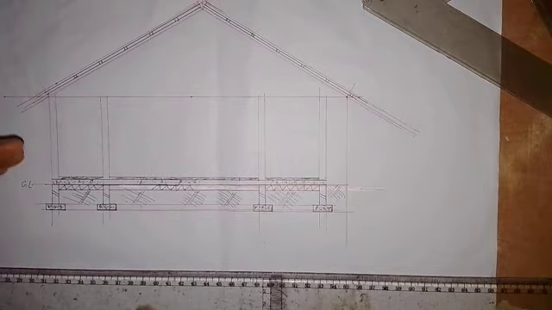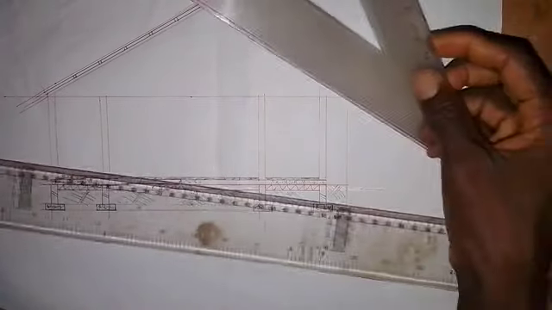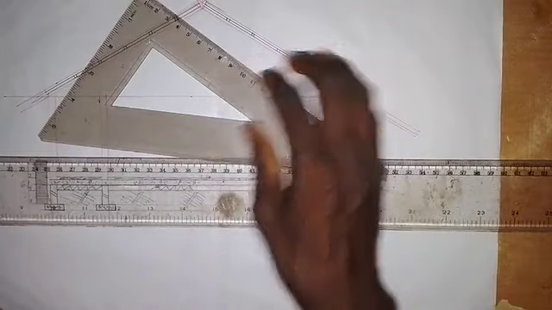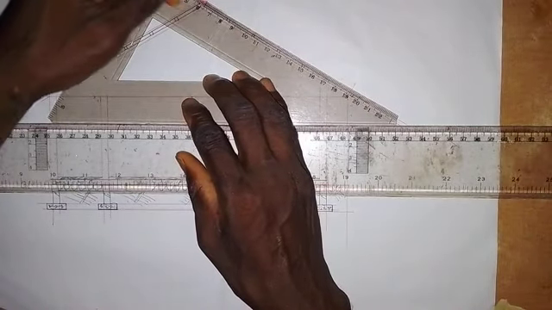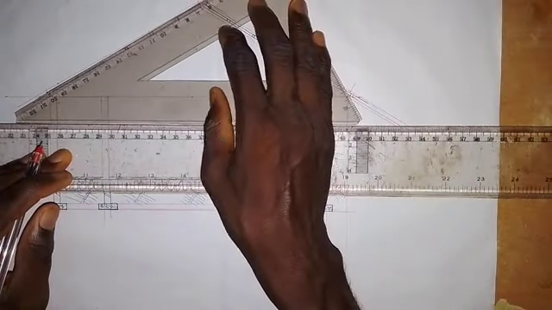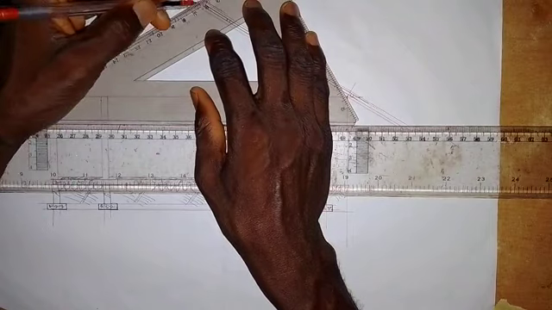So let's work on the ridge cap. So I just manage the remaining space for the ridge cap. So I need to draw this line, the first line that we drew before we went for drawing the line for the roofing material.